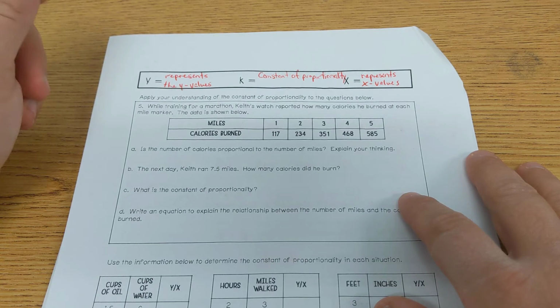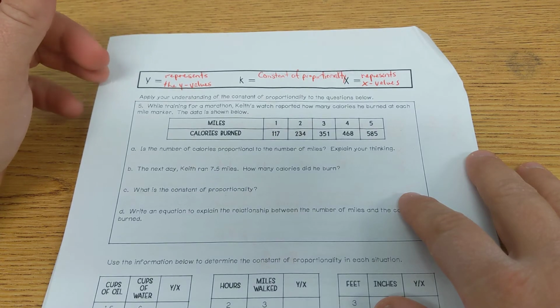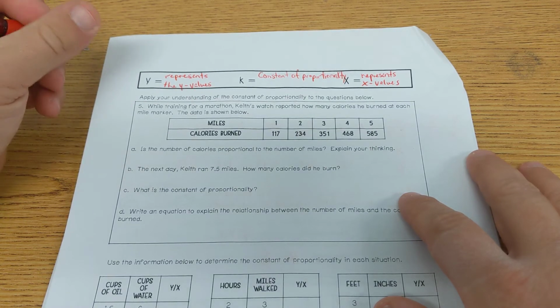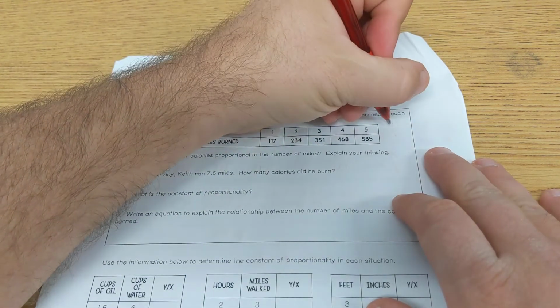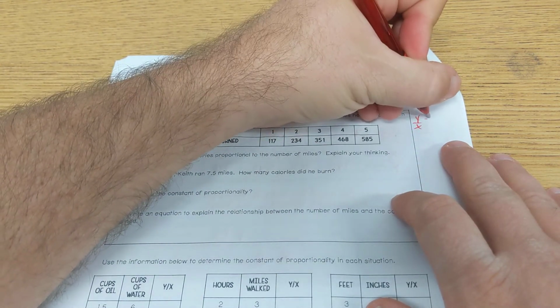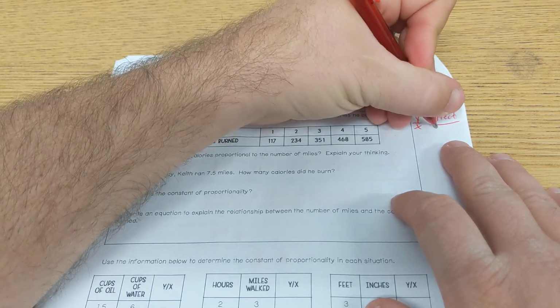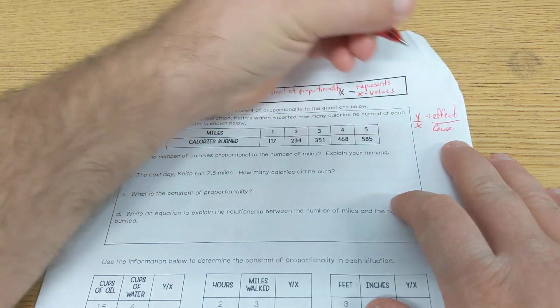Now, what we need to make sure we do is label our table X and Y, or Y and X. If you remember, I also showed you we do Y over X. The Y is the effect, X is the cause.